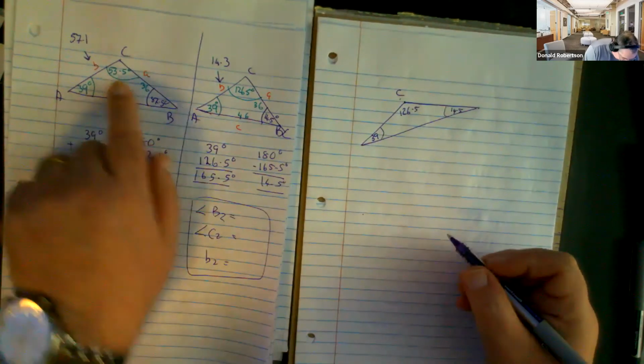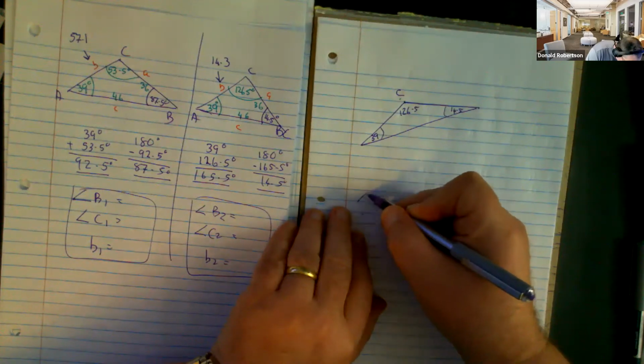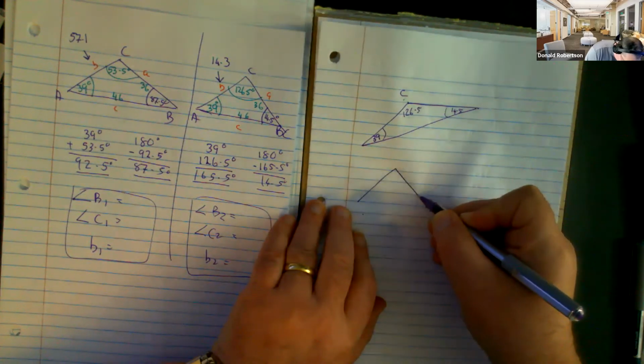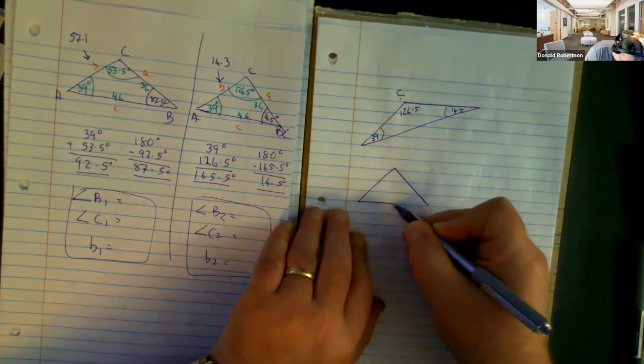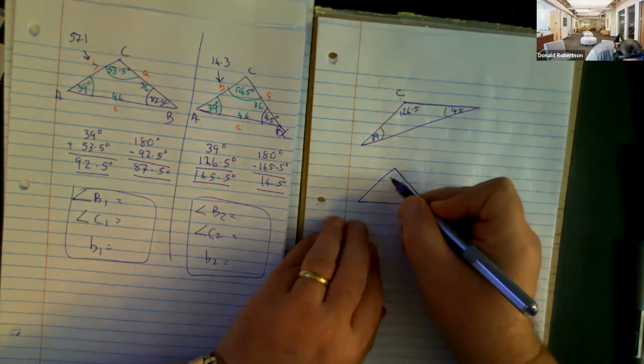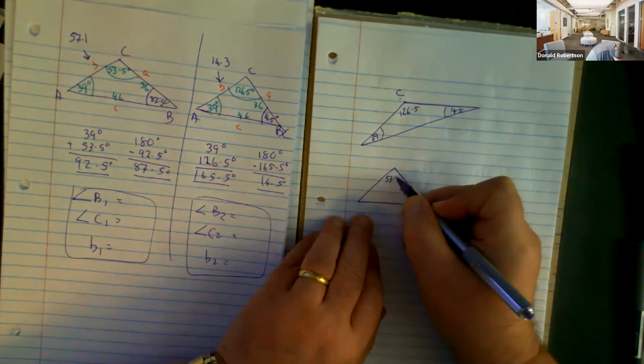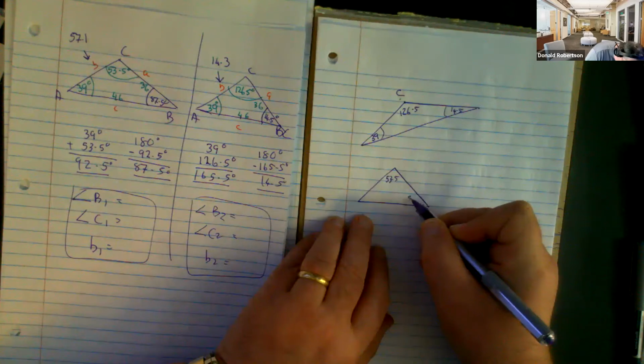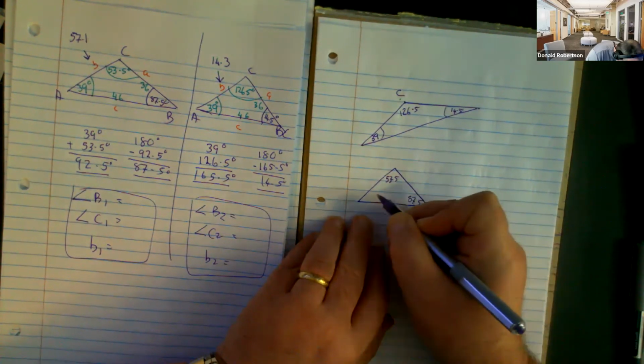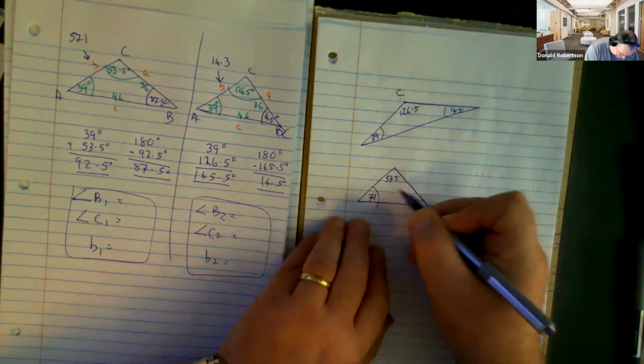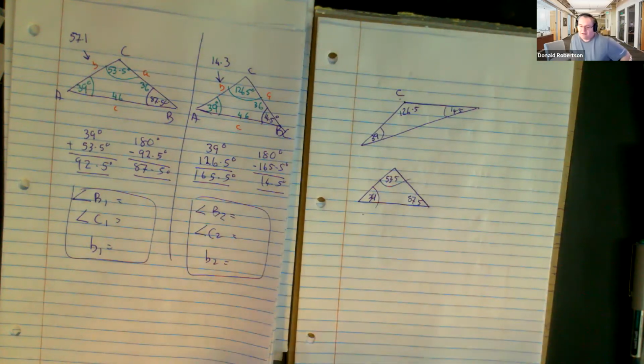If I try to draw the second one, but keep everything else pretty much the same, this angle would be 53.5, 87.5, and 39. Physically, don't they look different as well?